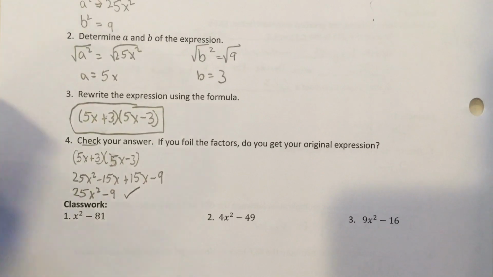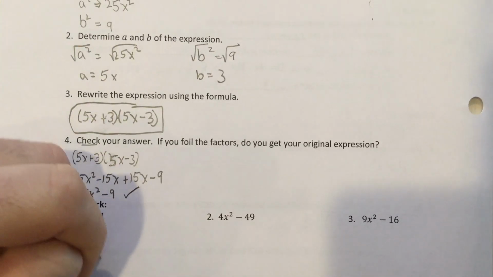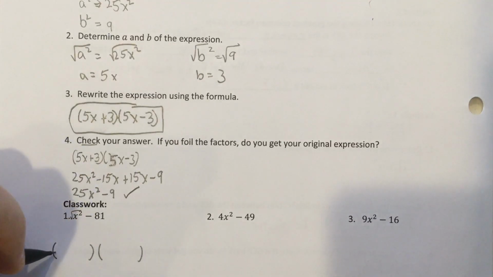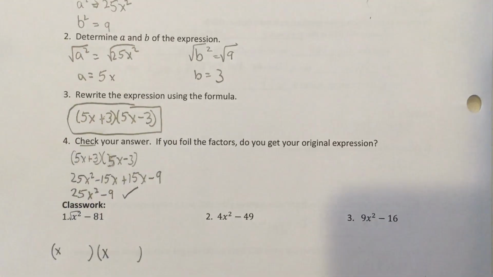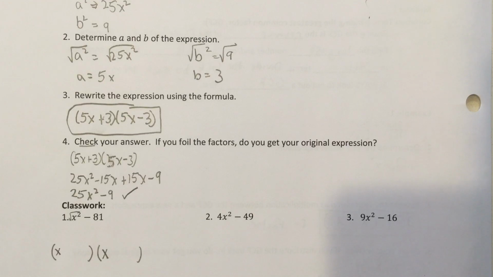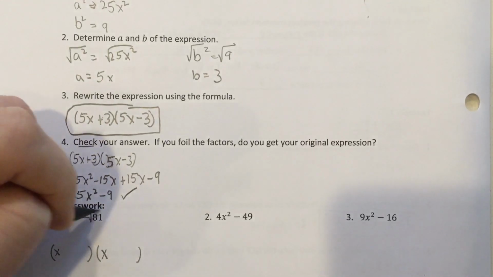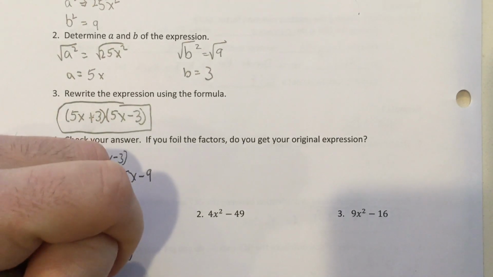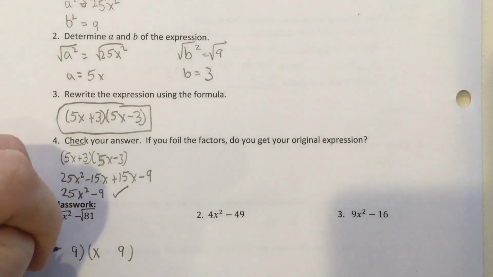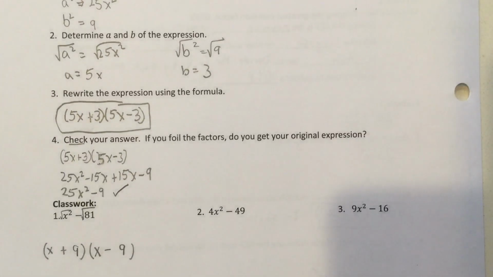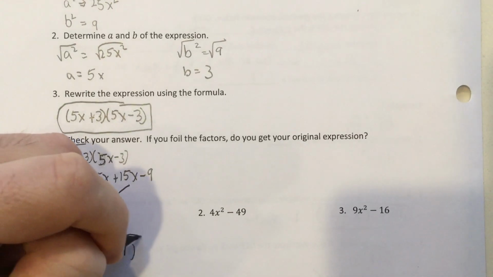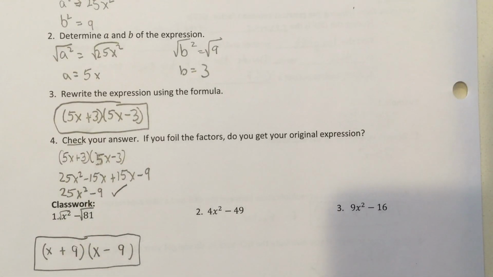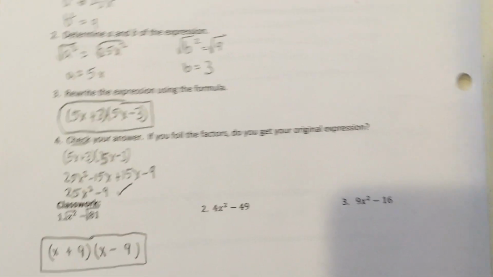So what I'm going to do is write two sets of parentheses. I'm going to take the square root of x squared, which is x. That's going to go in the front of my parentheses. I'm taking the square root of 81, not negative 81, just 81. Square root of 81 is 9. And I have opposite signs. So I end up with x plus 9, x minus 9. And again, this is multiplication in there, so that means it's factored. Factors means separated by multiplication.